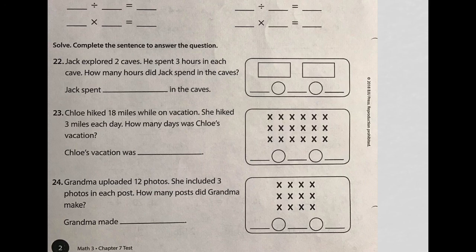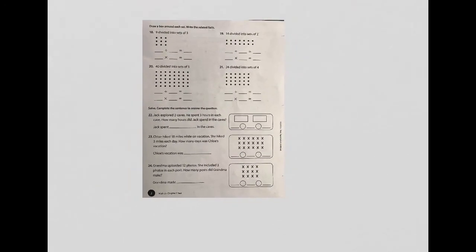All right, so let's see. What word would you need for this one? You always look for the words how many, and then you're going to use the word after the words how many, which is hours. So your answer would be so many hours. So Jack spent something hours in the caves. All right, so there you go.